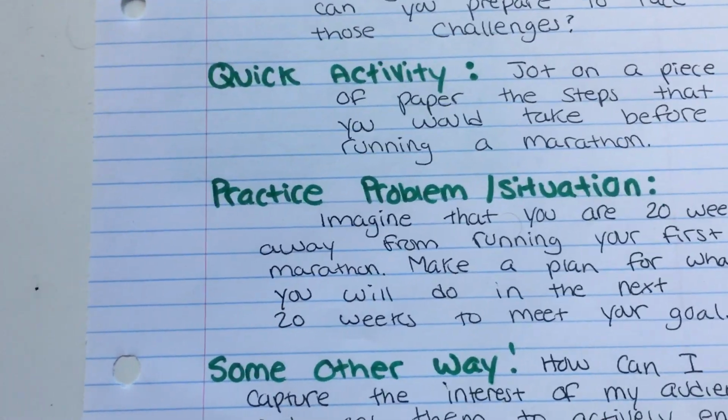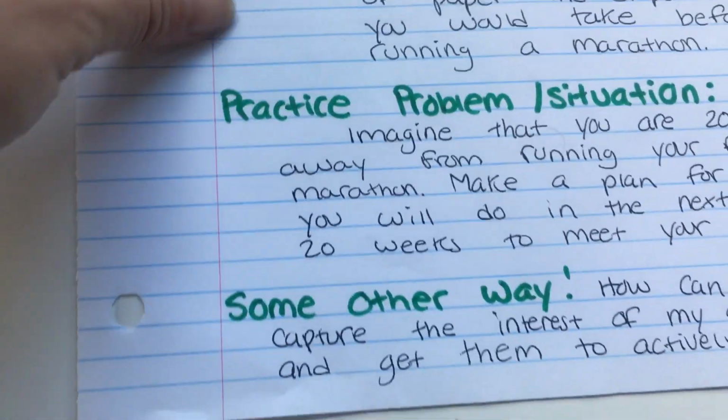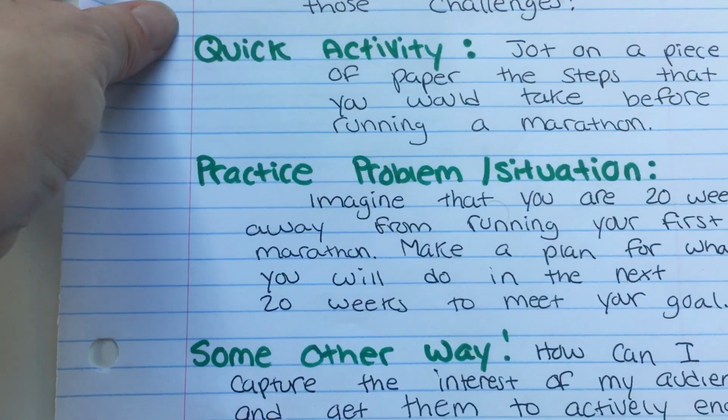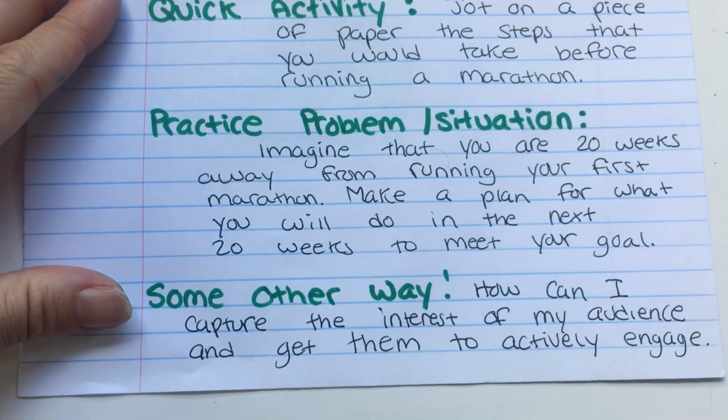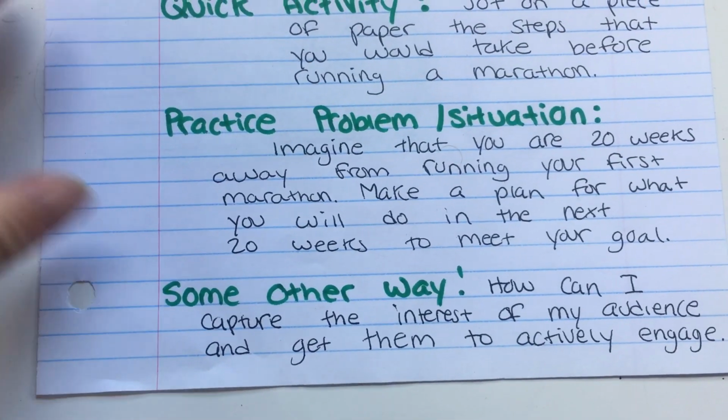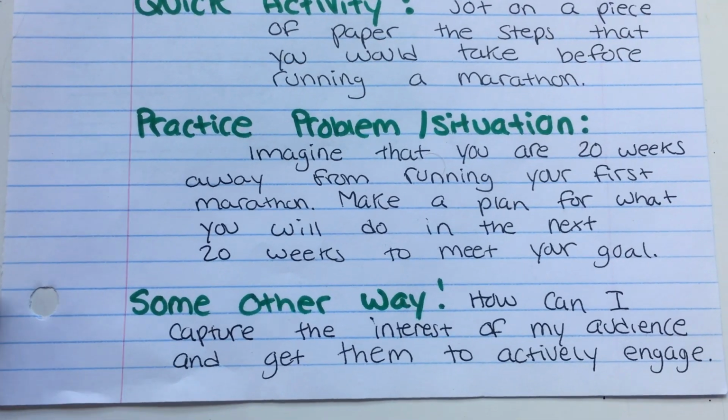Remember that these presentations are only going to be about 15 minutes long, so your active engagement should just be a quick little thing that you can do with your audience to get them engaged and excited about what you've just taught.